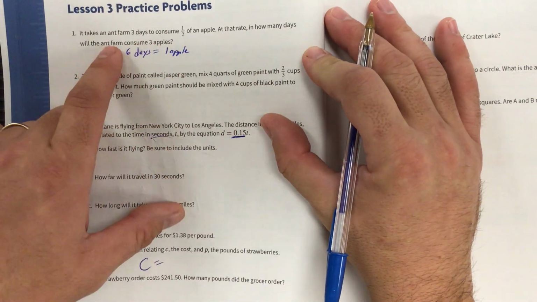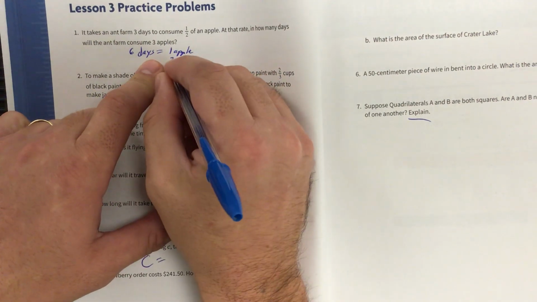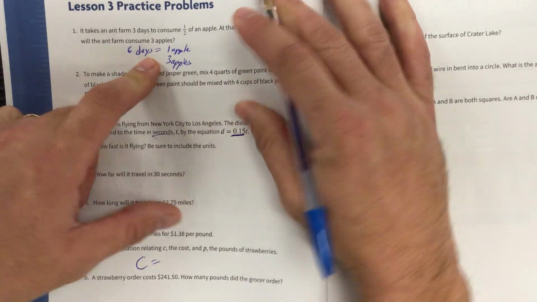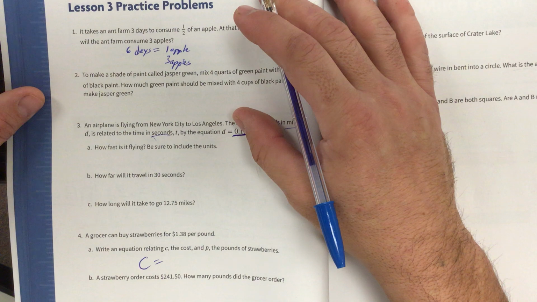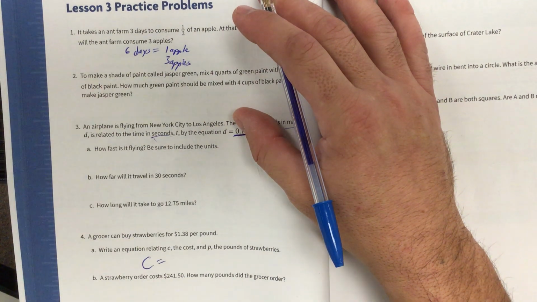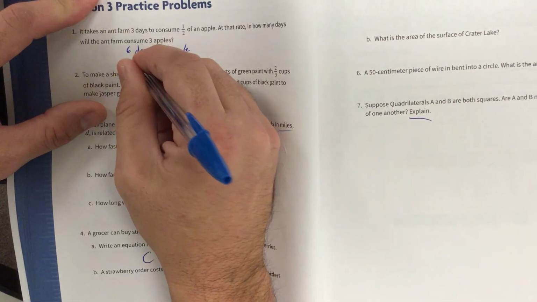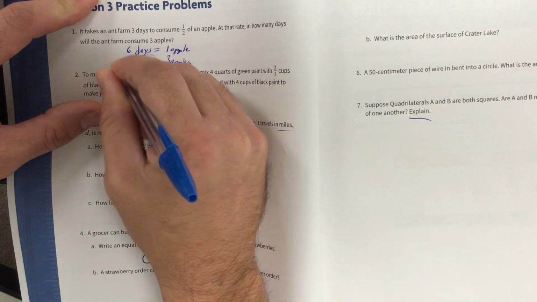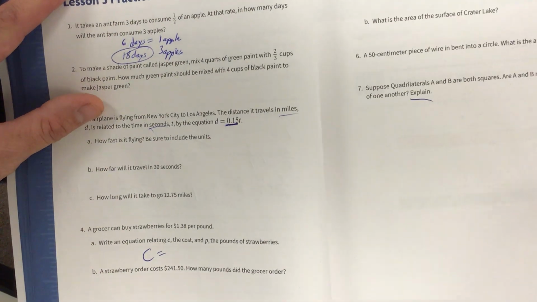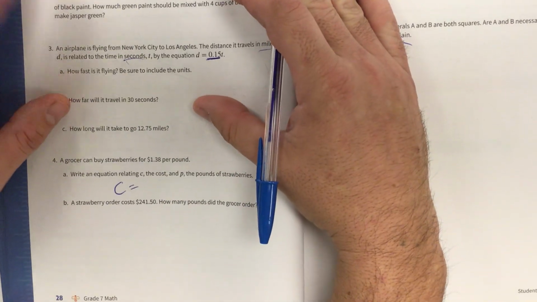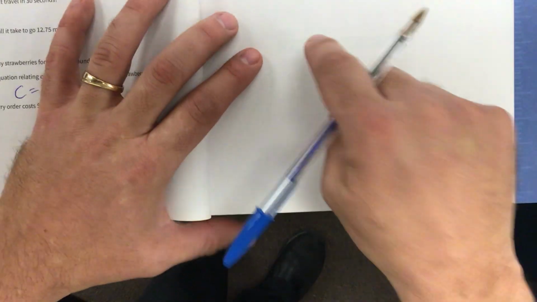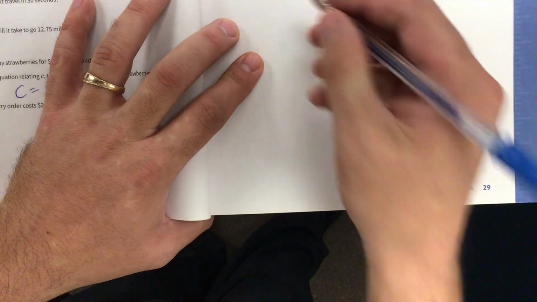So how many days would it take to eat 3 apples? One apple is 6 days. 18 days is correct. 18 days. So you can make a little table or chart there. Number two, I'm going to make that one into a chart. I'm going to put that on the next page here.